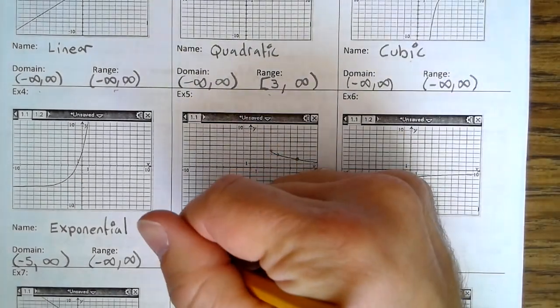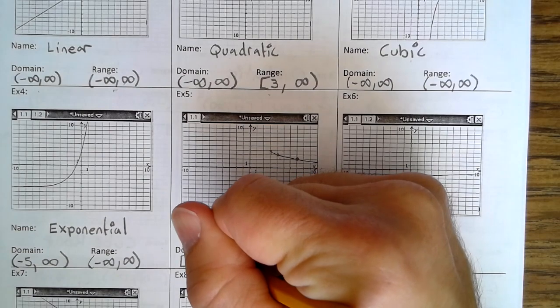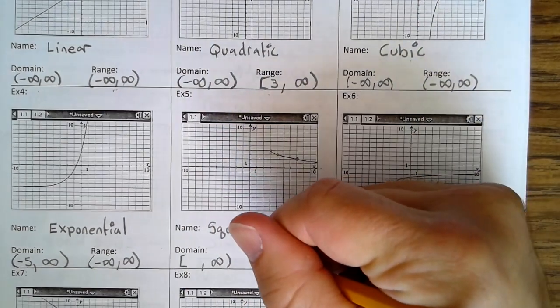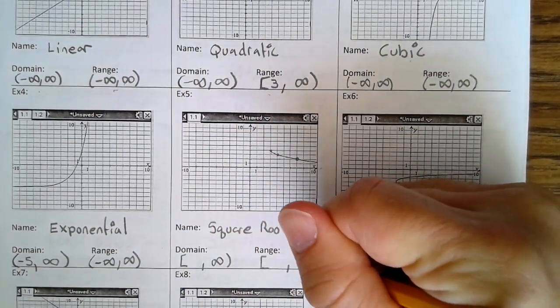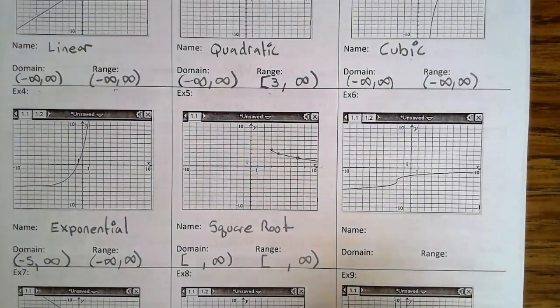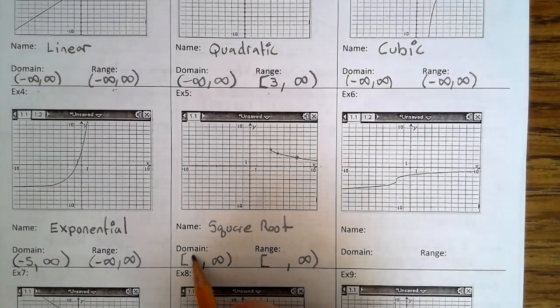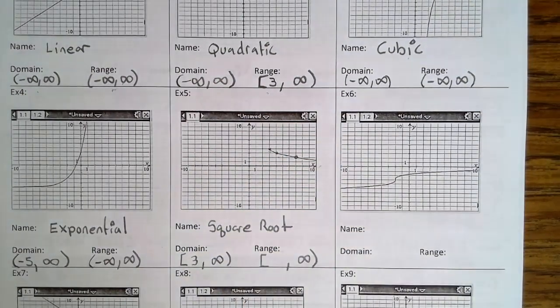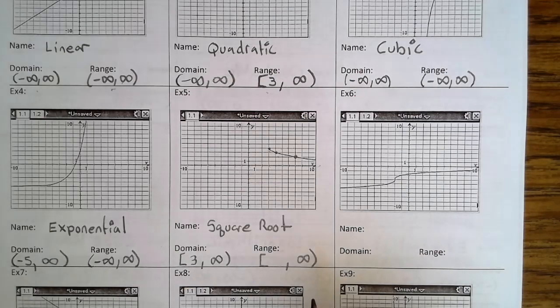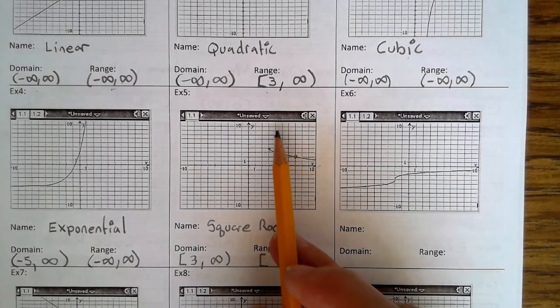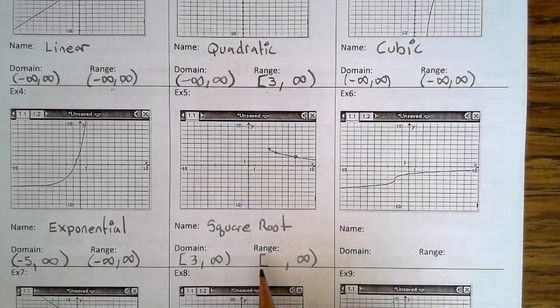Now, square root we know is bracket to infinity and bracket to infinity. So here from left to right, the leftmost point is 1, 2, 3. Now, since this is reflected, the domain reflects as well.